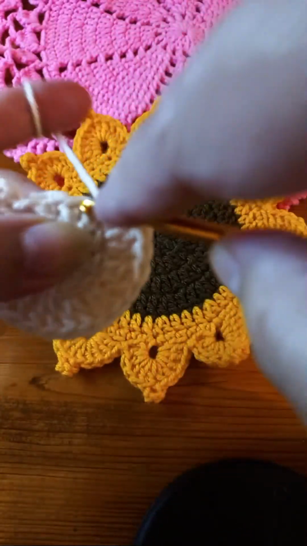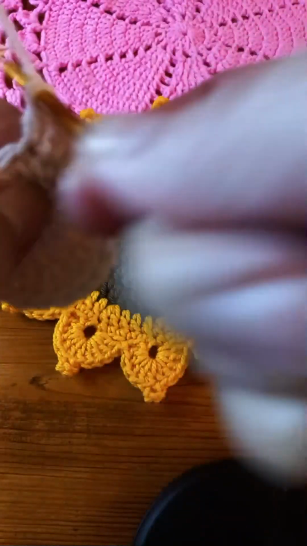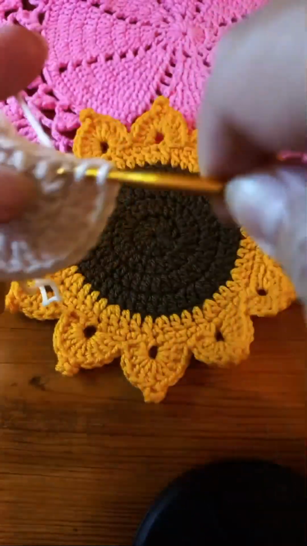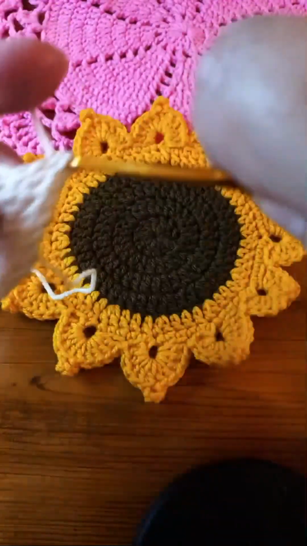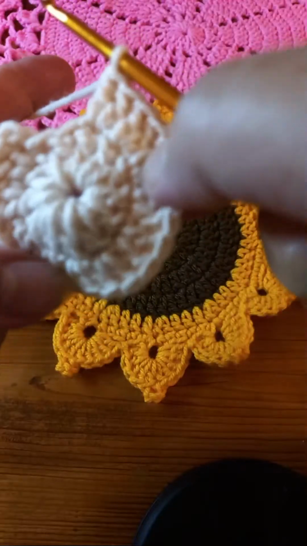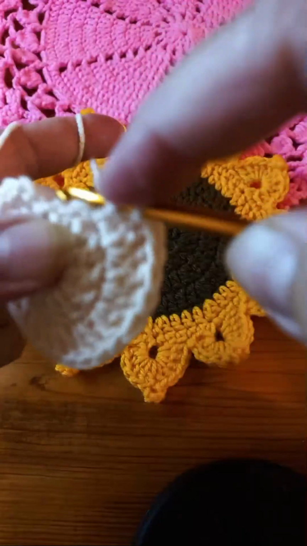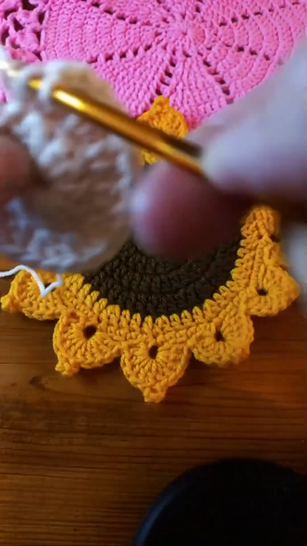In this round I am doing 2 double crochet in every stitch, 1 and 2. Moonbuns, are you with me? Are you watching?